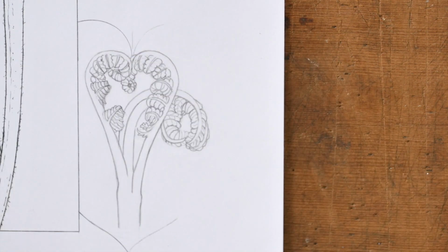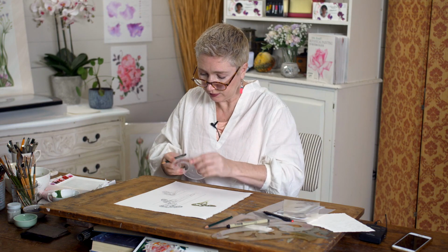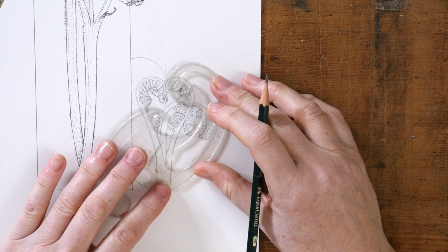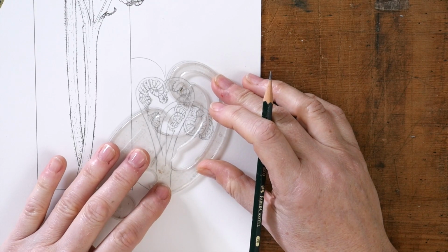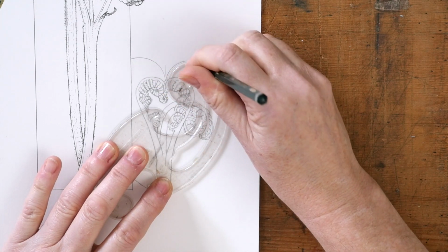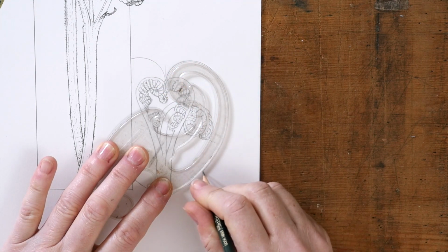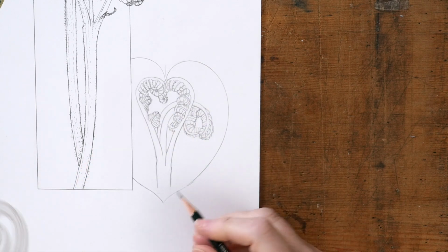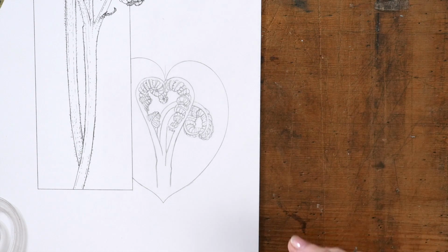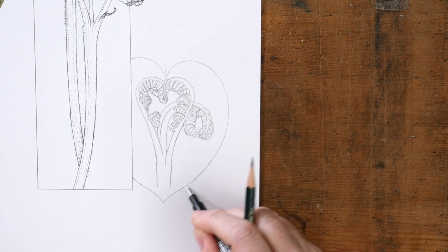And then I use my little French curve again. Now we need to get it the right way round. And then once you've worked out which way your French curve goes, you can line it up and join it up, and then make a nice clean line. So I use my little erasing pencil to perfect that.